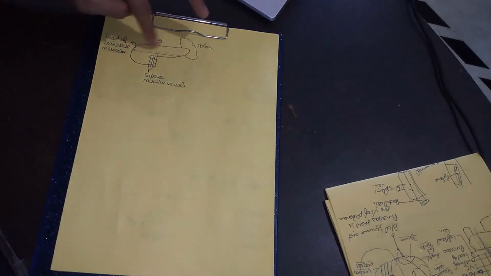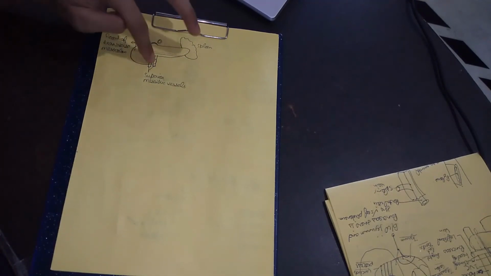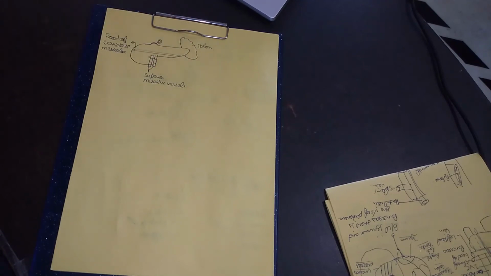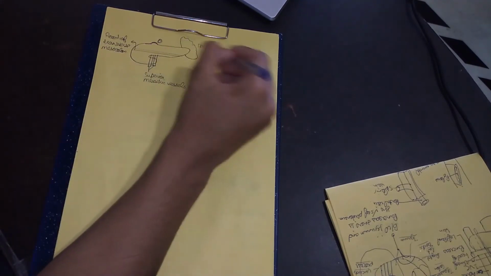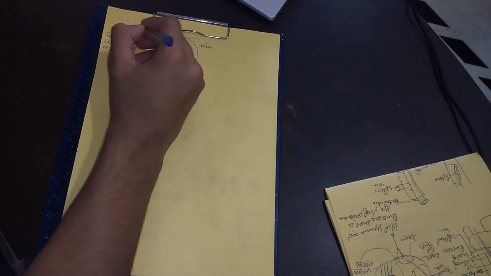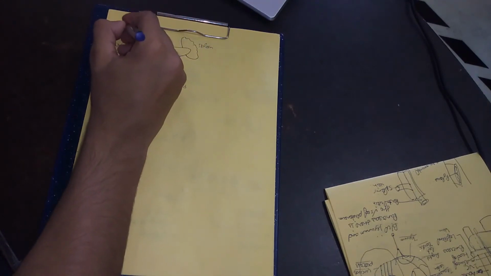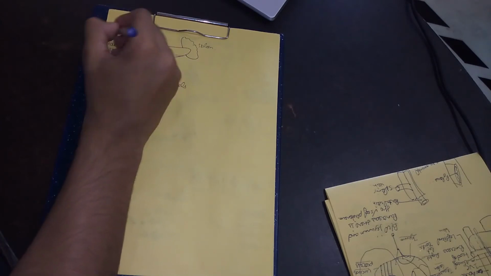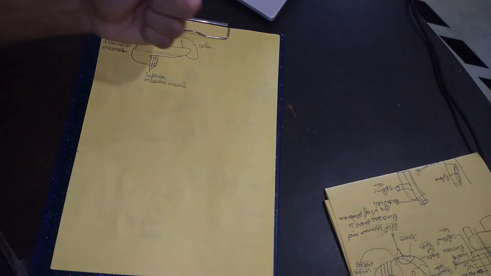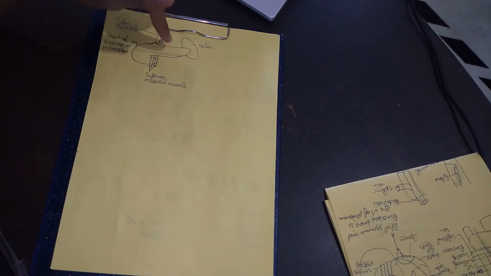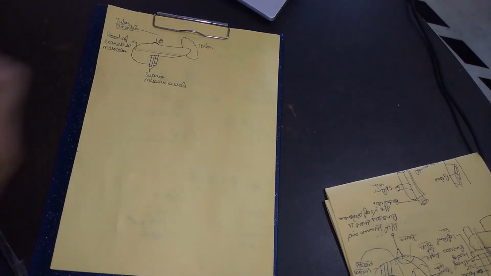So this all is the body. These vessels will be passing from here, and then this is the pancreas, and this bulge out there is known as the tuber omentale. The tuber is like a bulge, so this has given the name tuber omentale.